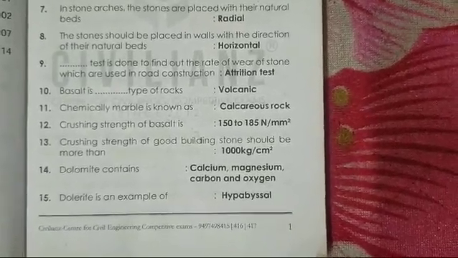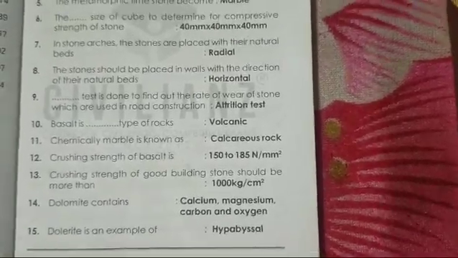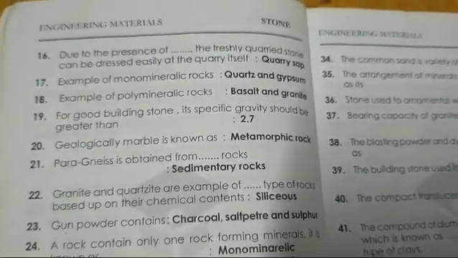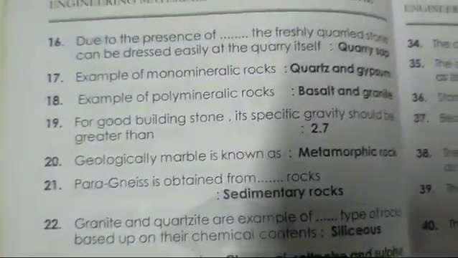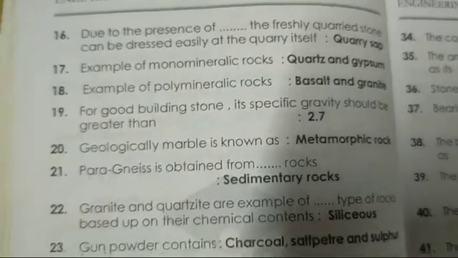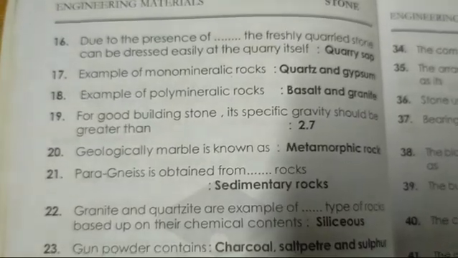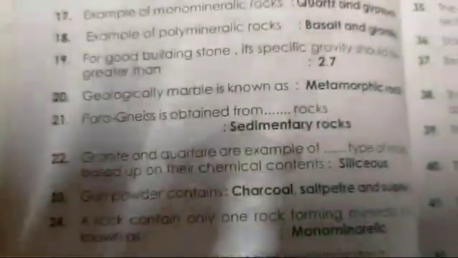Dolomite contains calcium, magnesium, carbon and oxygen. Dolerite is an example of hypabyssal rock. Due to the presence of quarry sap, freshly quarried stone can be dressed easily at the quarry itself. Examples of monomineral rock: quartz and gypsum. Examples of polymineral rocks: basalt and granite. For a good building stone, its specific gravity should be greater than 2.7.